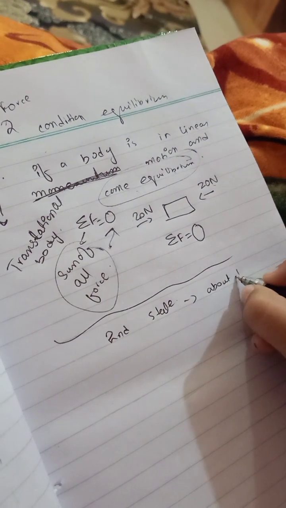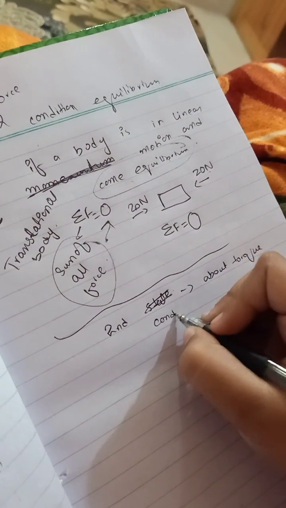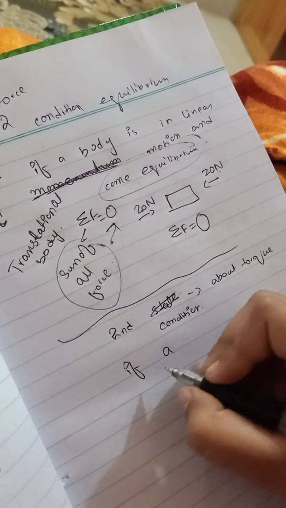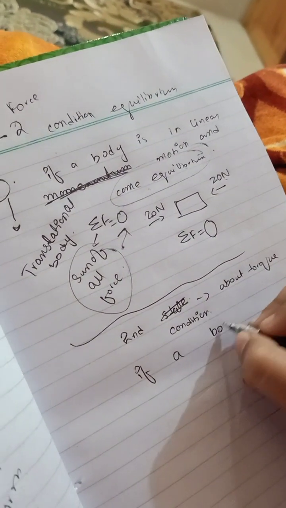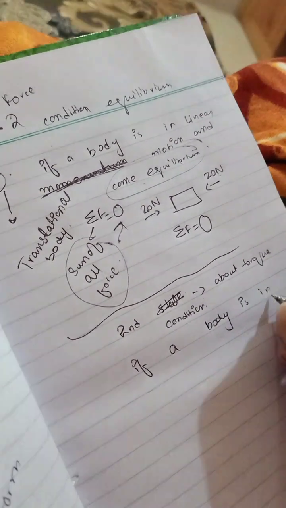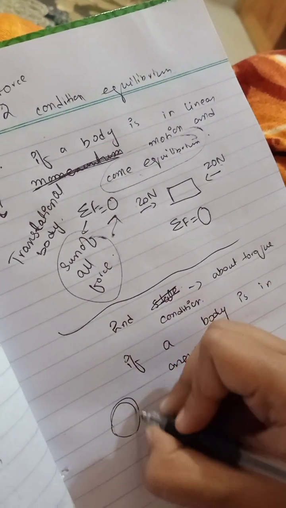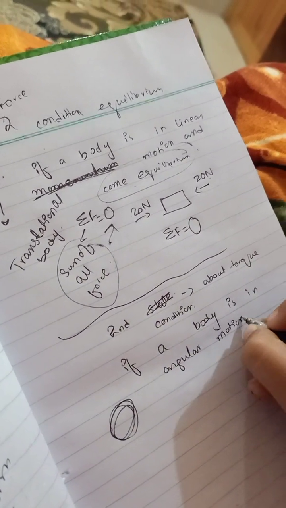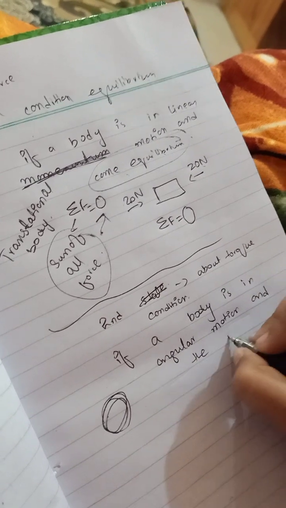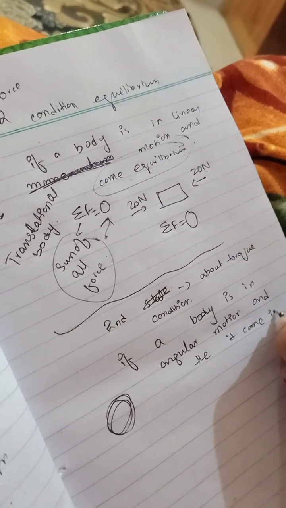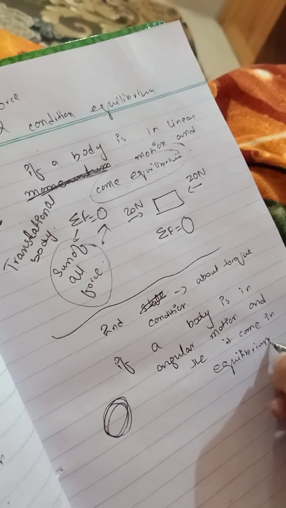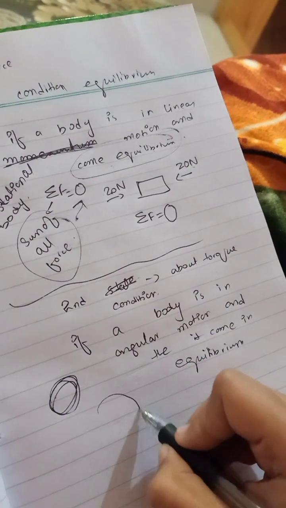Let's see. The second condition states that if a body is in angular motion and then comes into equilibrium... What does it mean? For example, this is a car wheel.